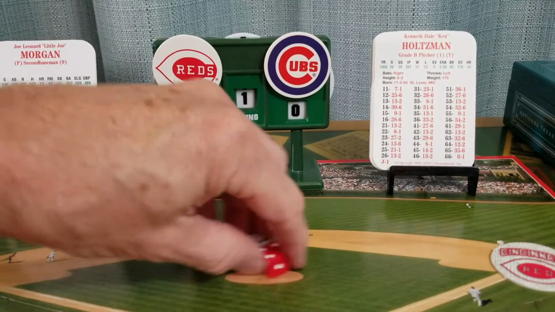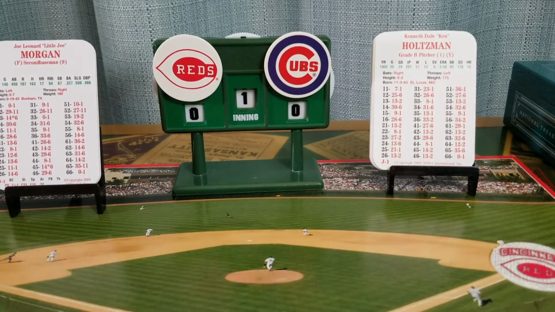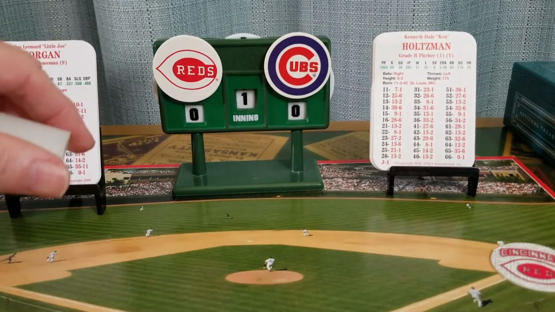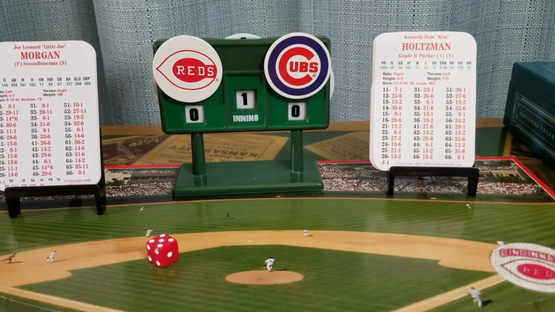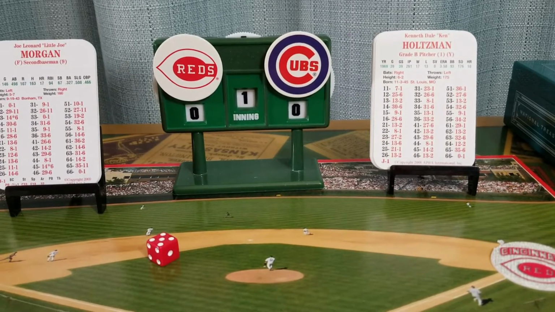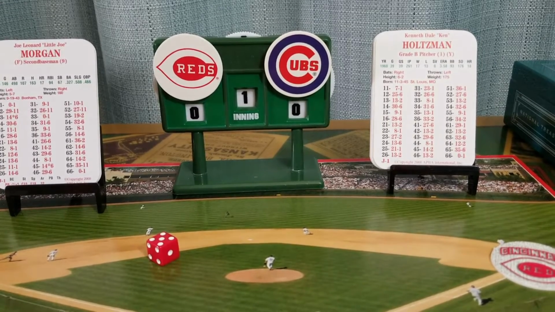Joe Morgan. Reds are going to hit and run. Here's the pitch to Morgan. 51 is the roll. That's a 10. That will be a single through second base. The runner goes to third. Morgan may steal the next pitch.